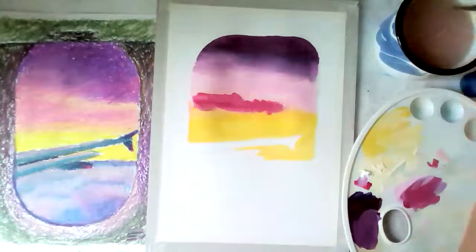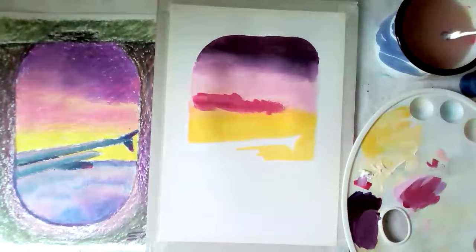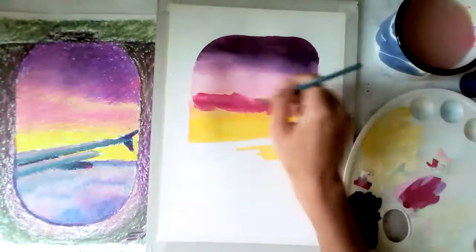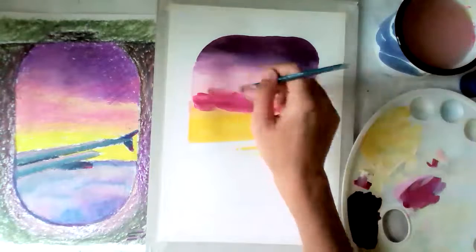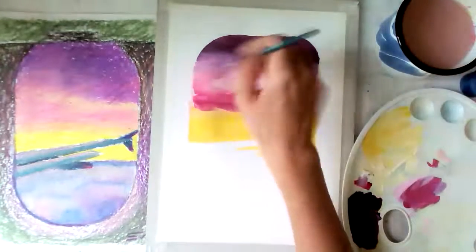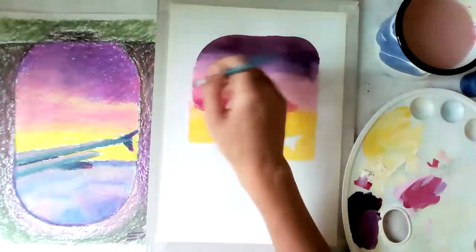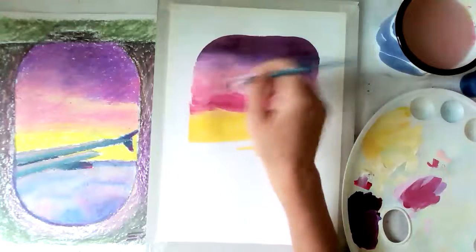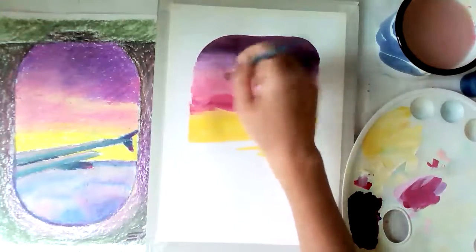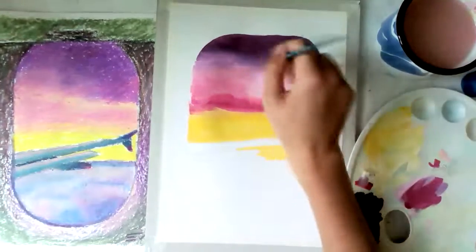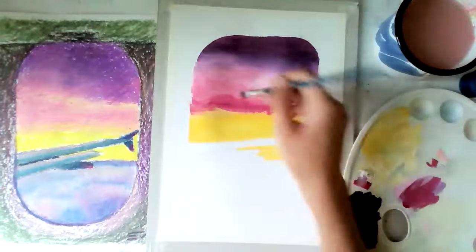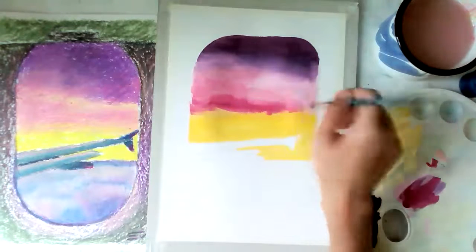If you're getting a cool combination, it doesn't have to be exactly like I have here. But later I'm going to make a darker purple over it. I mean brighter.